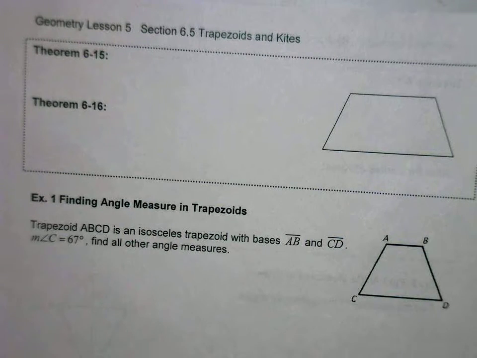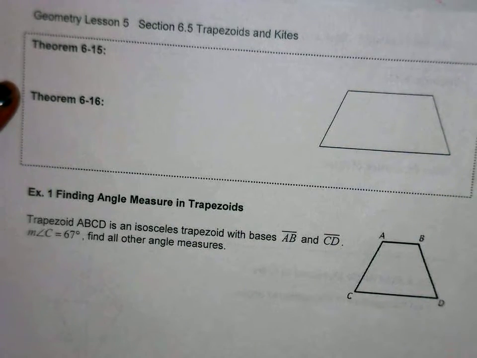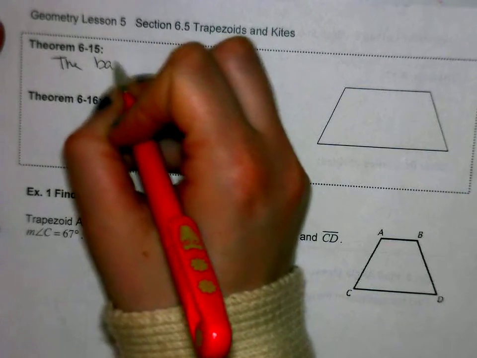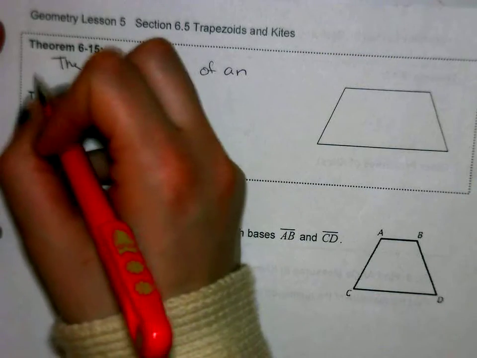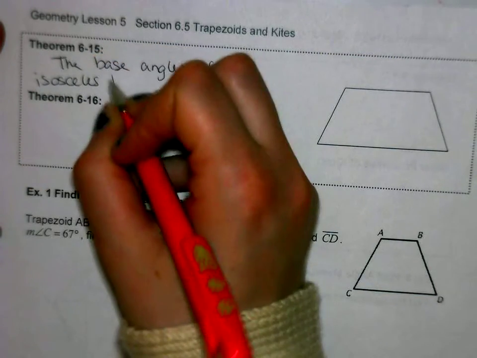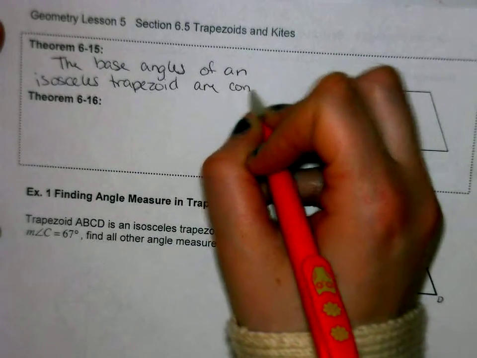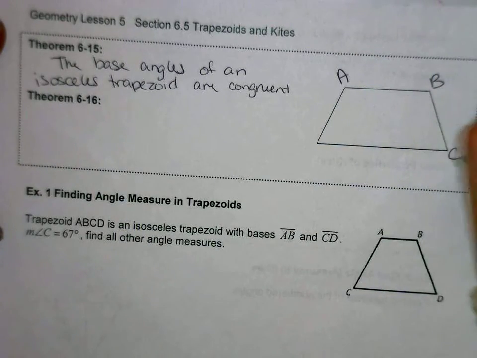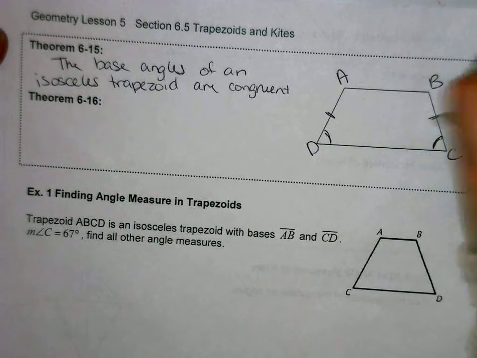Alright, we are going to be looking at trapezoids and kites today. So let's first look at theorem 6.15. That theorem states that the base angles of an isosceles trapezoid are congruent. So if we look at our isosceles trapezoid ABCD, our base angles are going to be congruent to each other. We know that those are congruent.